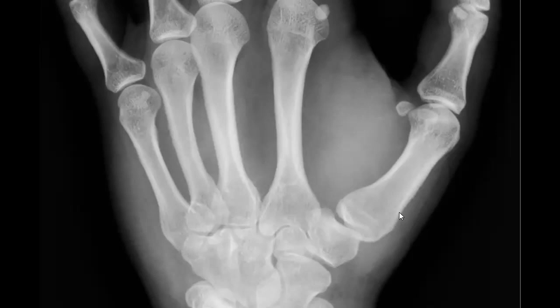Yes, MacBook. Dislocation of what? You should mention it to take the full mark. No, it's not here. Yeah, it's here.